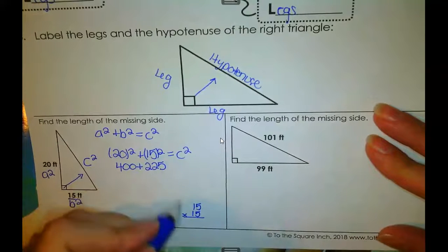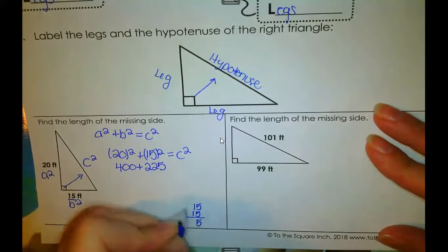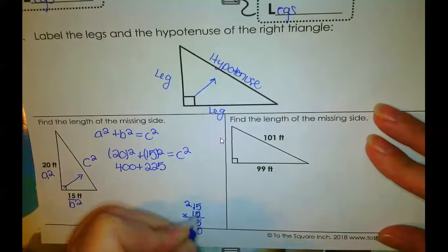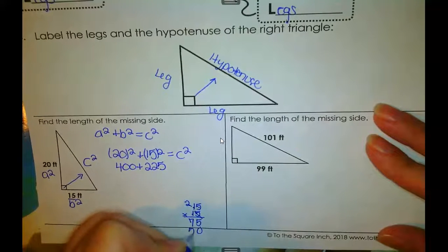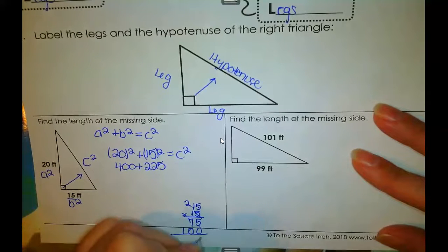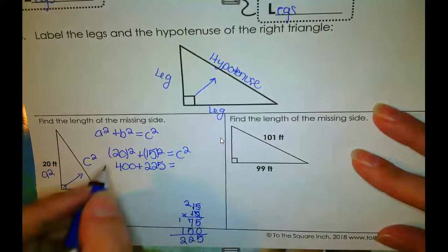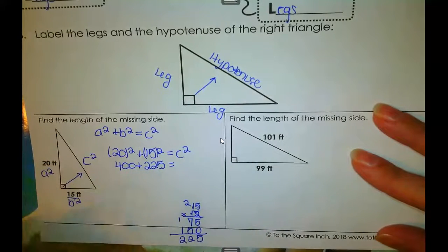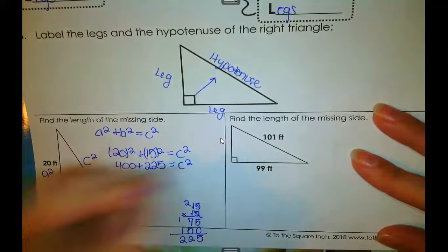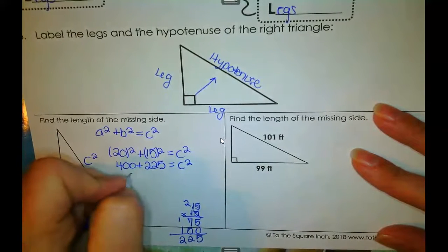Remember, when you're squaring a number, you're just multiplying it by itself. So 5 and 5 is 25. 5 and 1 is 5, 6, 7. 0 out your ones. 1 and 5 is 5. 1 and 1 is 1. Add 5, 12, 2. So that's where I got 225 from. And then 20 times 20 is 400. C squared. And now we simply add 400 plus 225.